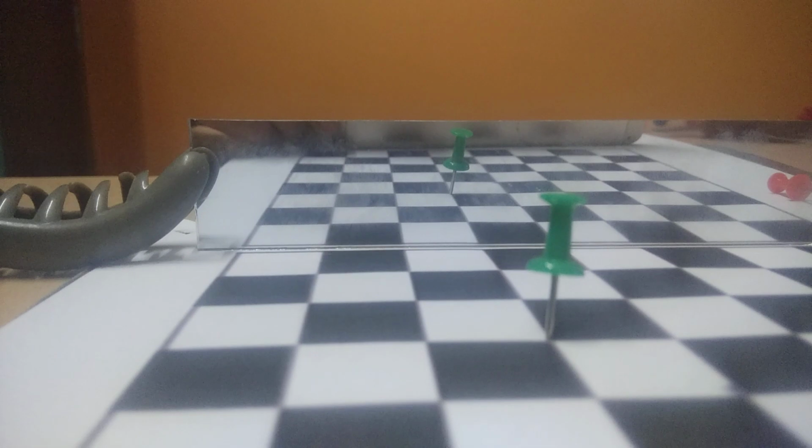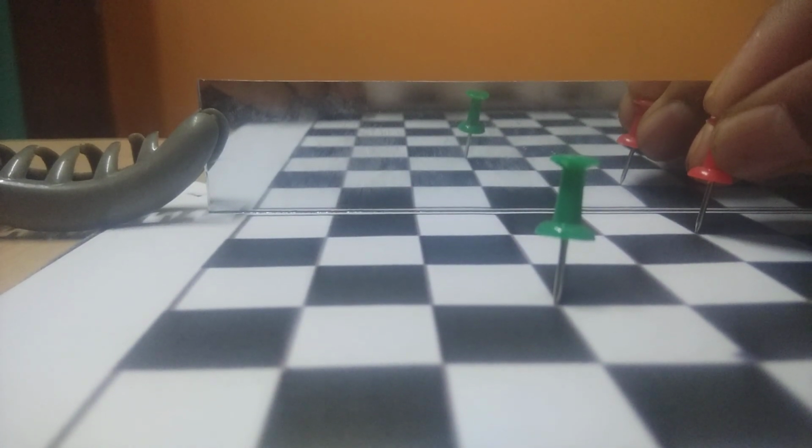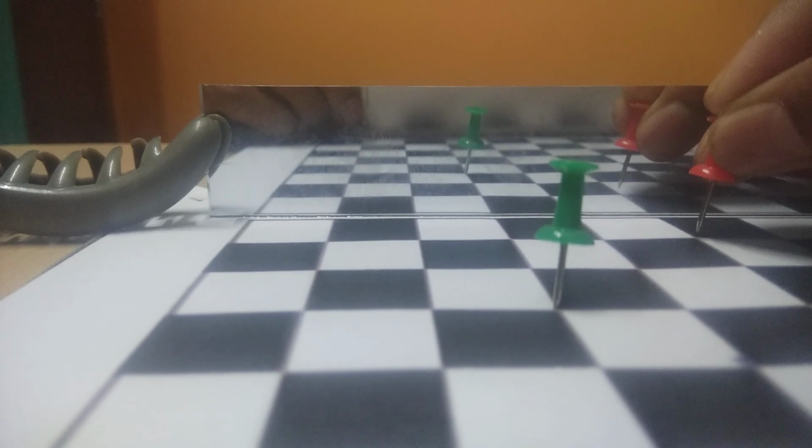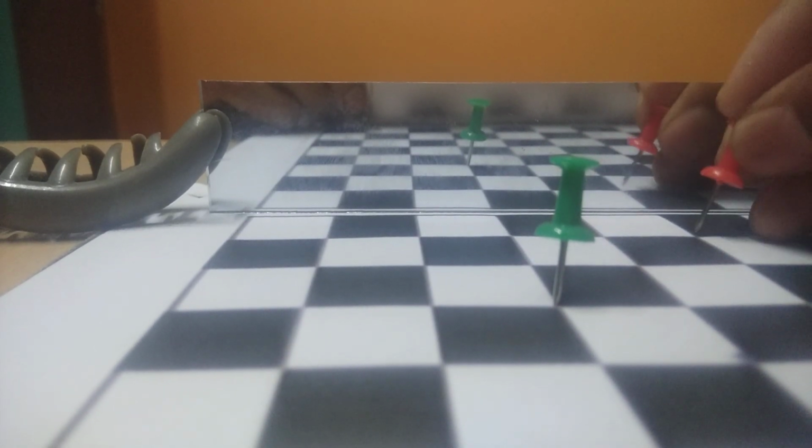Let us take another example. Suppose we are taking this pin, red color. I am putting this pin after one black square. Here you see, after one black square, we are putting this pin.